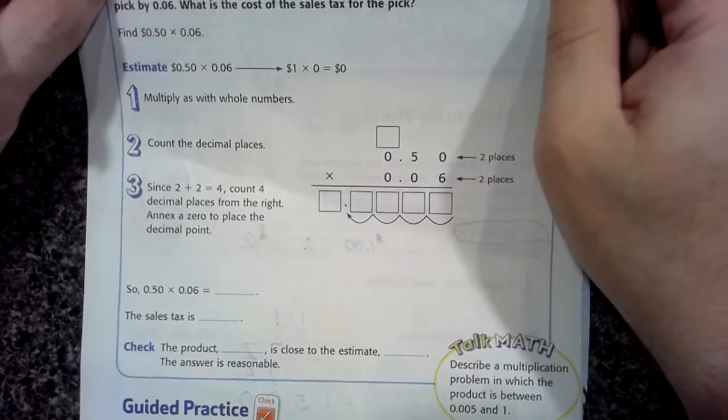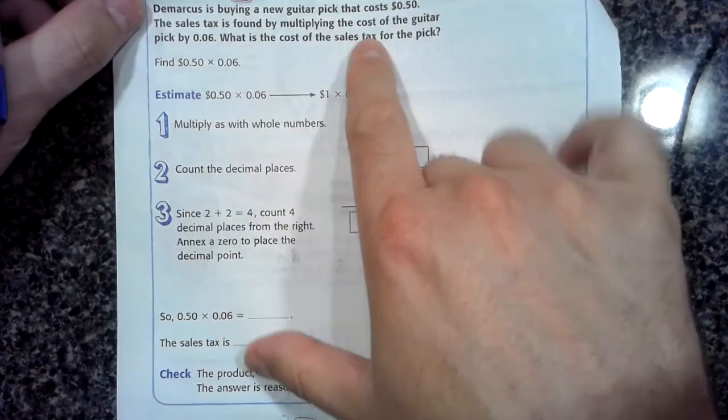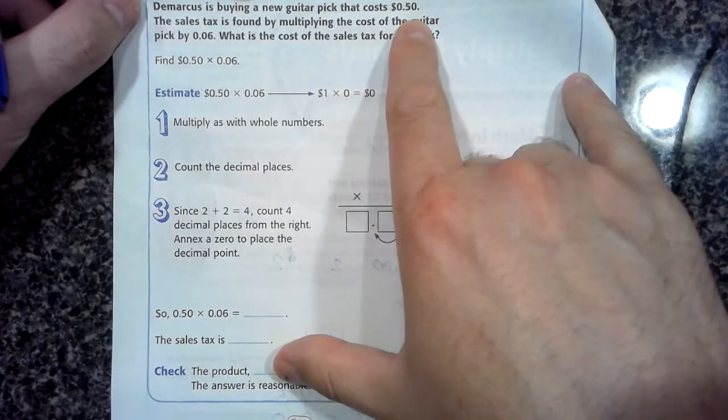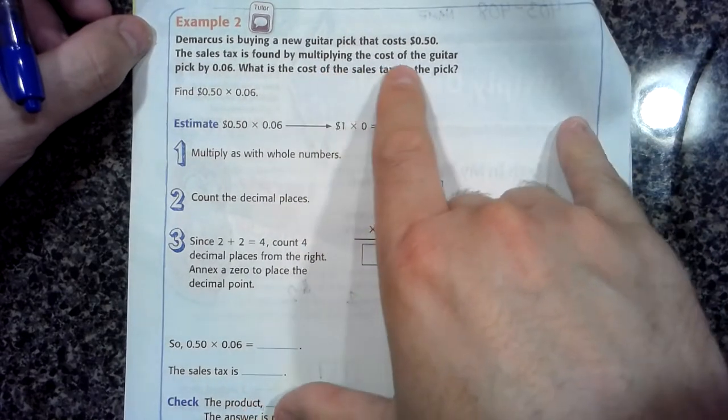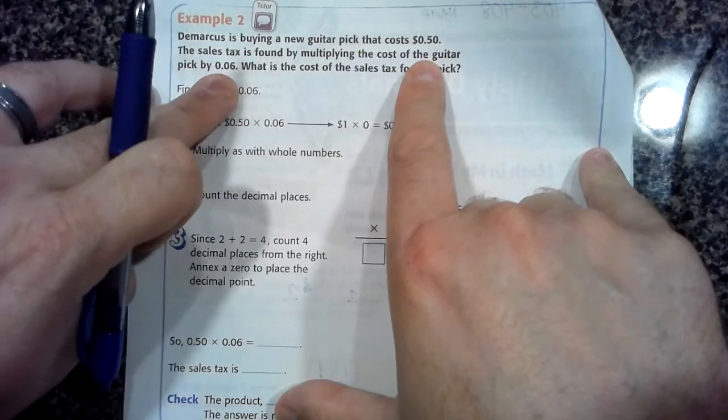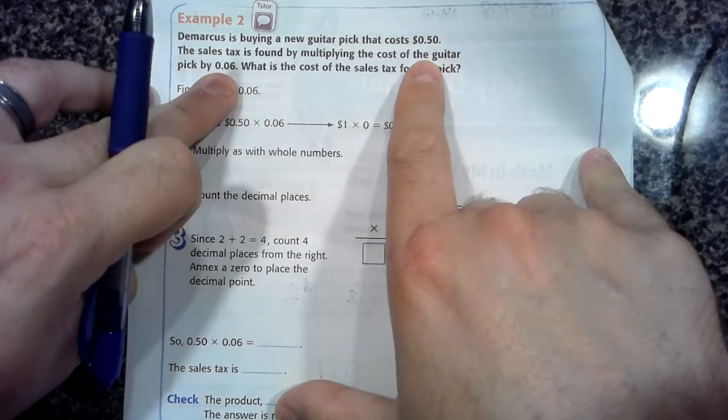And I think you guys will catch on fairly easy. DeMarcus is buying a new guitar pick that costs 50 cents. The sales tax is found by multiplying the cost of the guitar pick by that number there, which is 600ths.